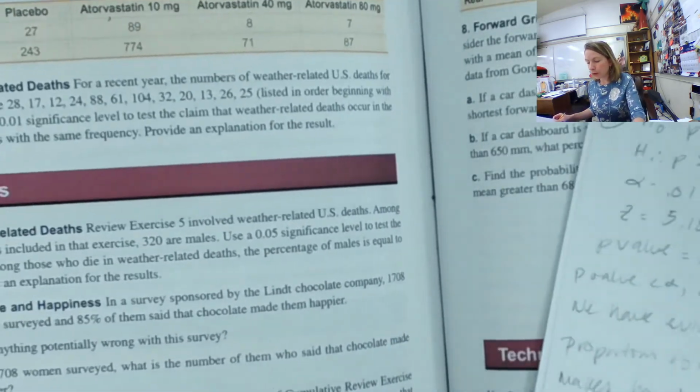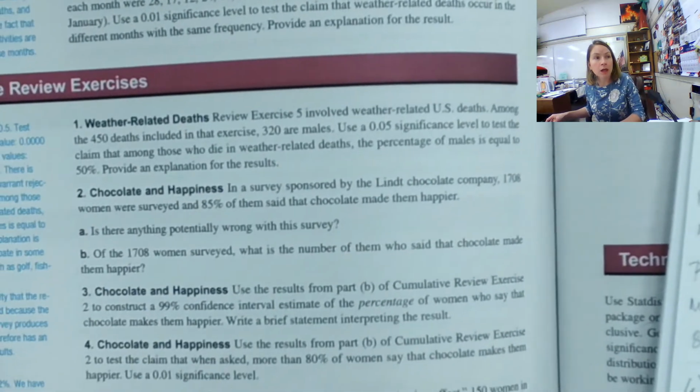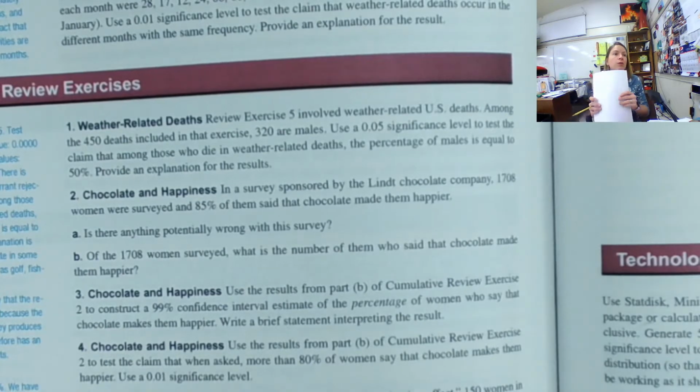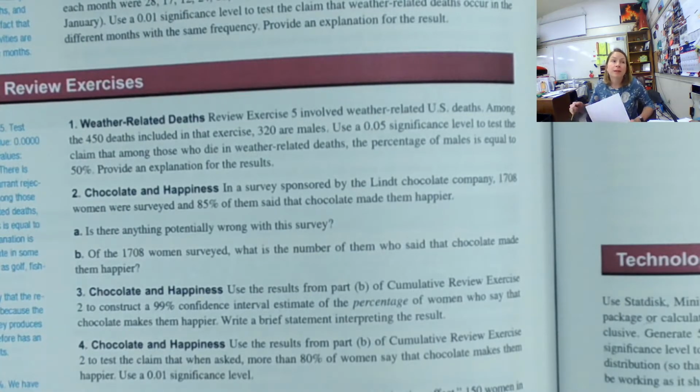So the first one that we're going to be dealing with is weather-related deaths, which is kind of strange. Exercise 5 involved weather-related U.S. deaths. Among 450 deaths included in the exercise, 320 are males. Use a 0.05 significance level to test the claim that among those who die in weather-related deaths, the percentage of males is 50%. So do half of the people that die in weather-related events happen to be male?